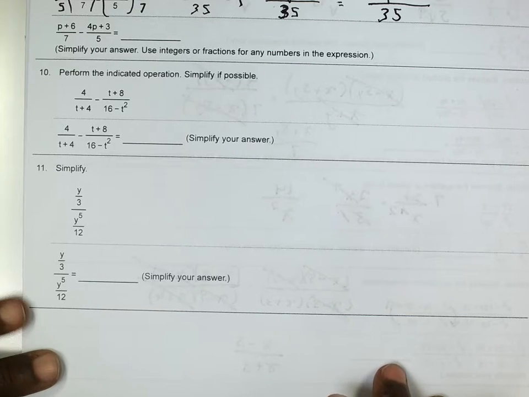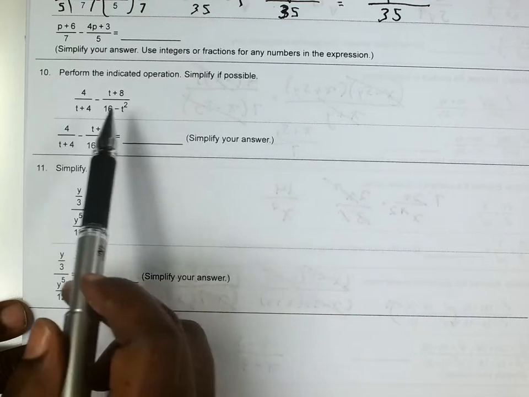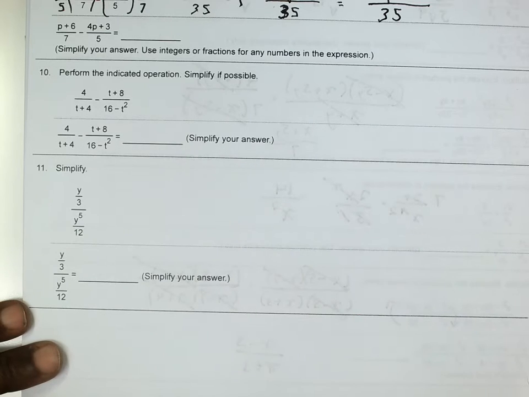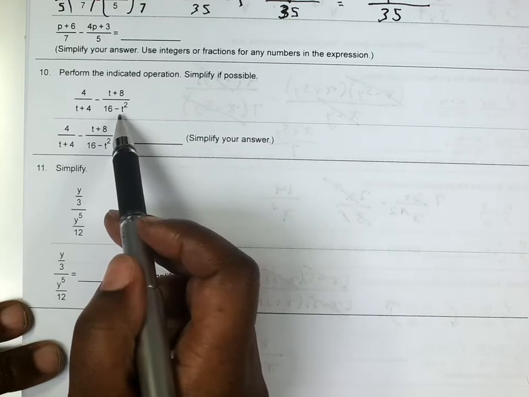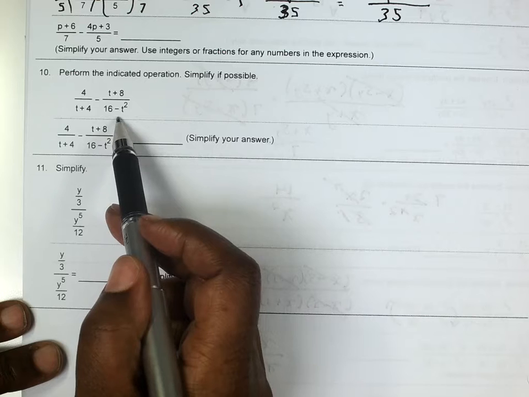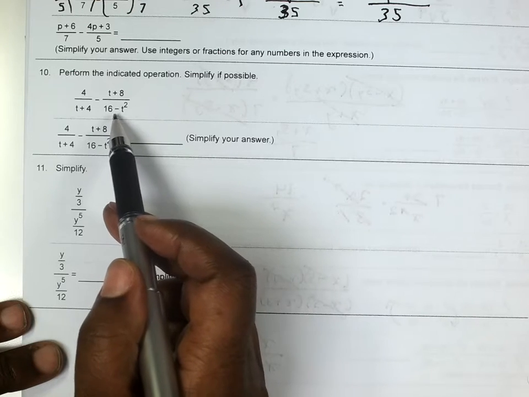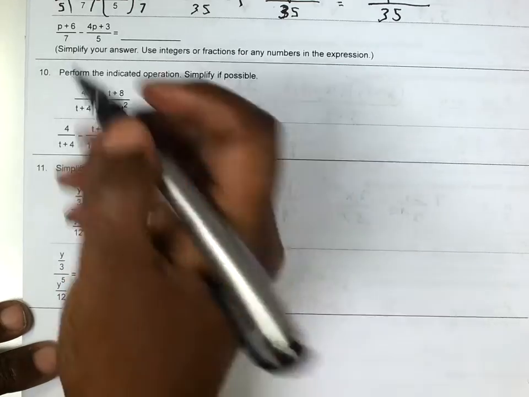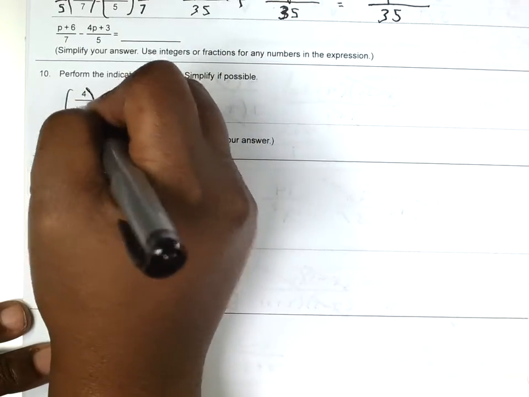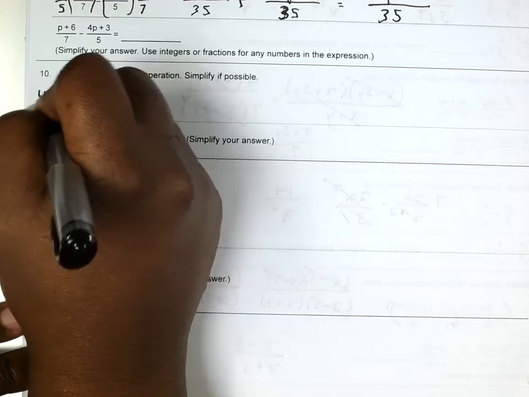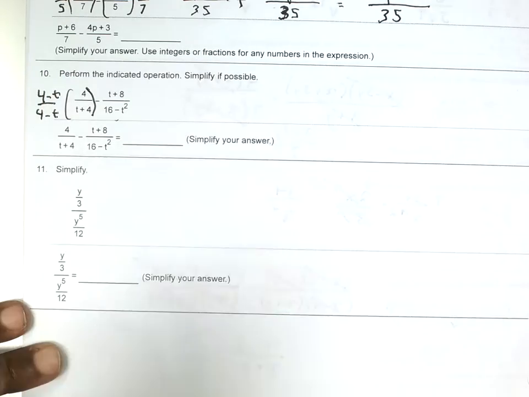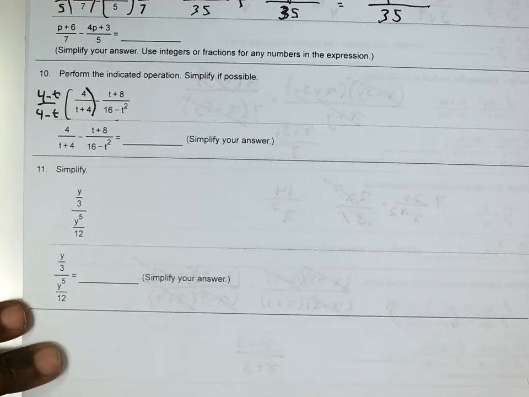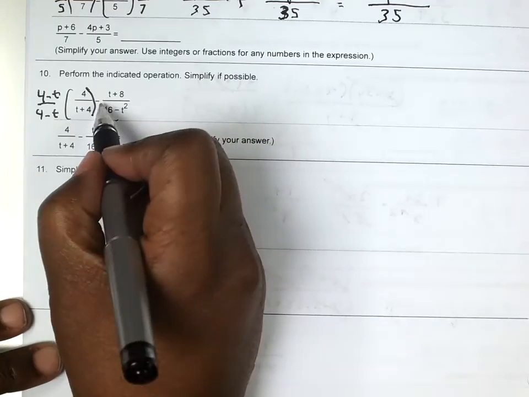Number 10, I have another subtraction problem. My denominators aren't matching, so I need to see what factor is missing. Well, this is a difference of two perfect squares. It's 4 minus t, 4 plus t. So I have the 4 plus t, but what I'm missing is the 4 minus t. So that's what I have to multiply the top one, the first one, by.